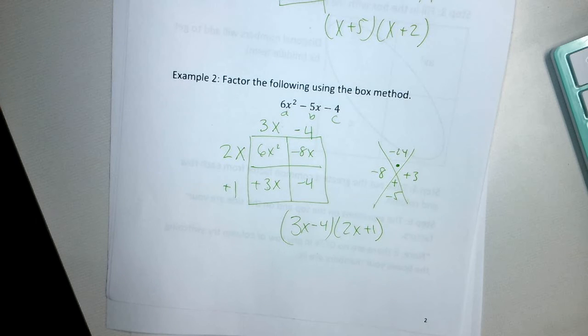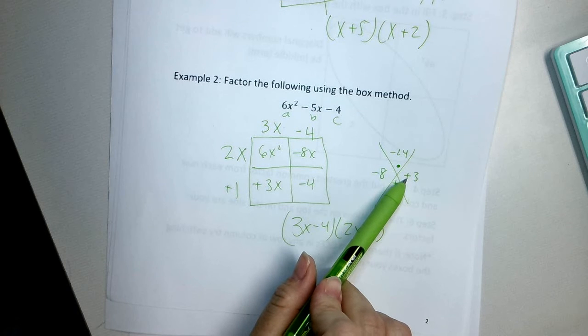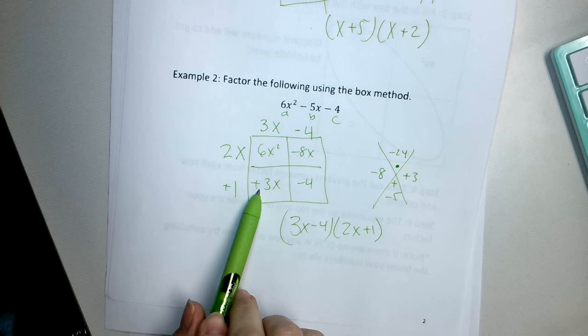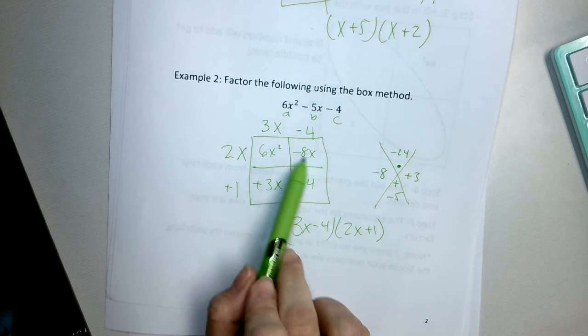Plus where? Because it was positive? Because it's positive? Yeah. Because that's how you know if you're taking out a positive or a negative.